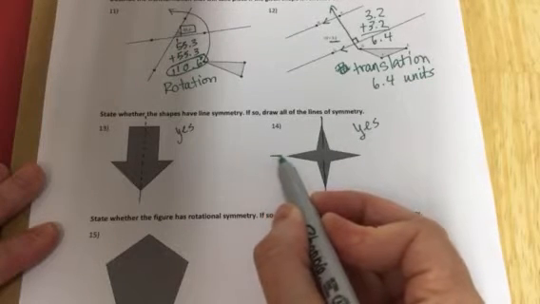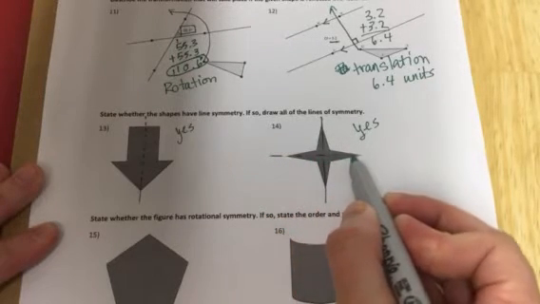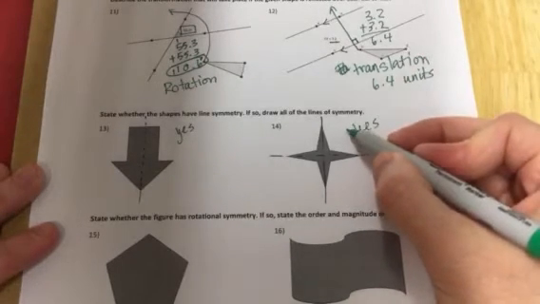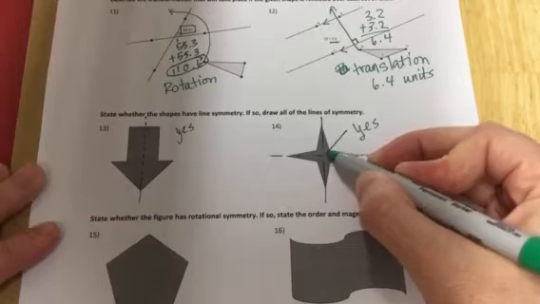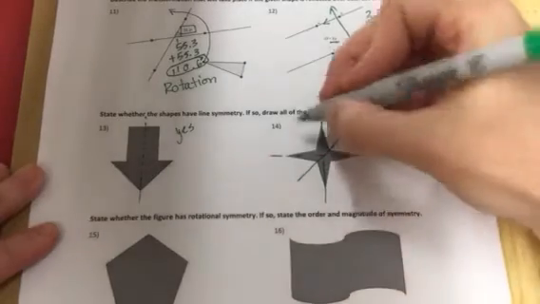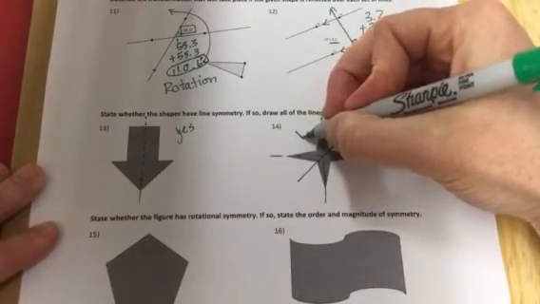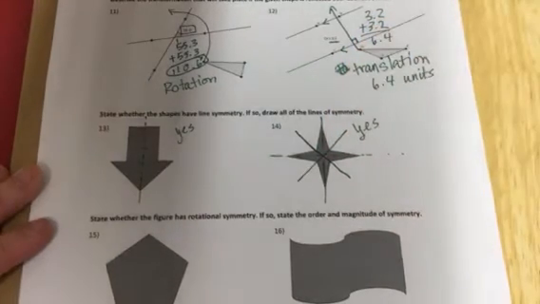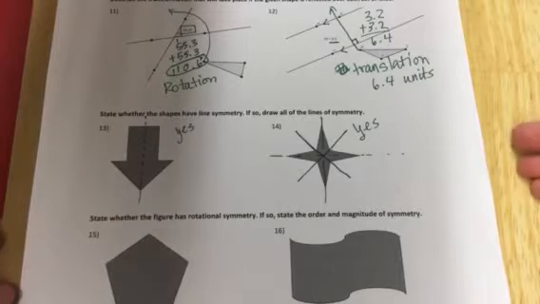I think number 14, this one is also yes, but we could do one down the middle. So a vertical line and a horizontal line. And it looks to me like we could also do a line this way. They would fold on top of themselves, and one this direction. So it appears to have 4 lines of symmetry.